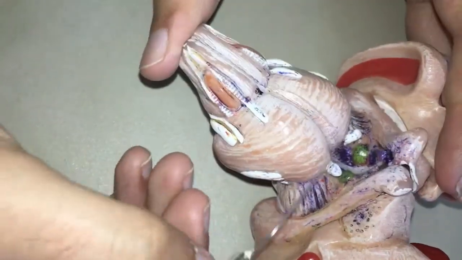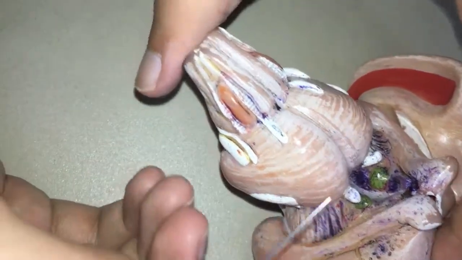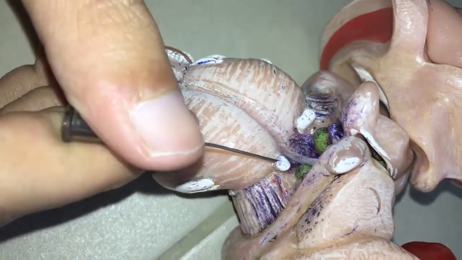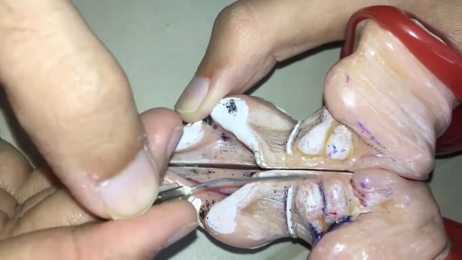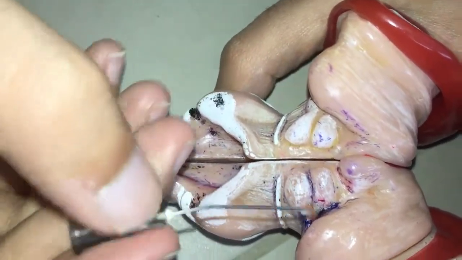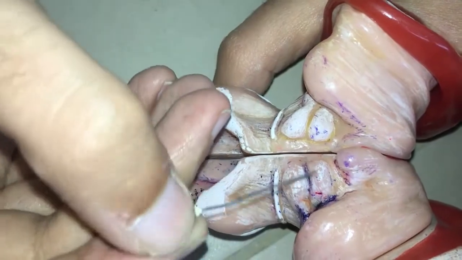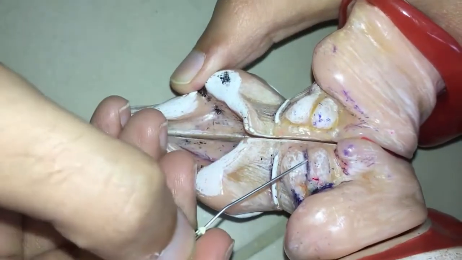Also we talked about the structures of the interpeduncular fossa, so we will not talk about them again, but to note, this is the third cranial nerve, which is the oculomotor nerve. Now we will go to the posterior part. In the posterior, we have these four elevations, known as the corpora quadrigemina. They're divided into superior and inferior.